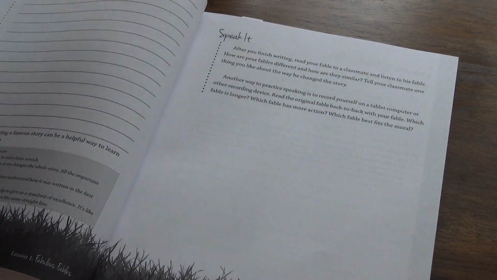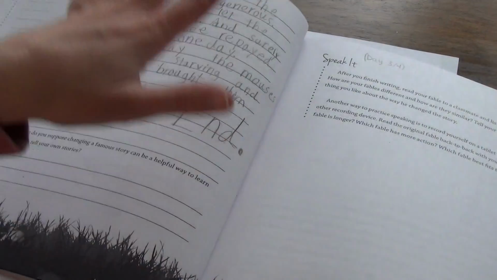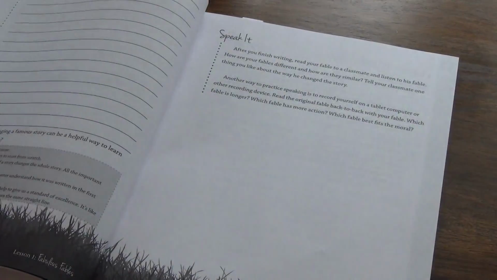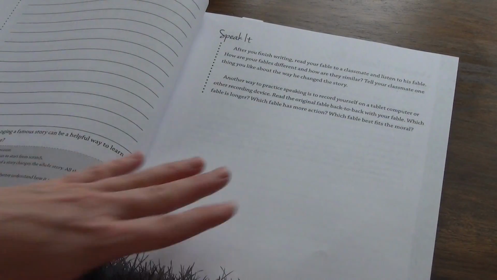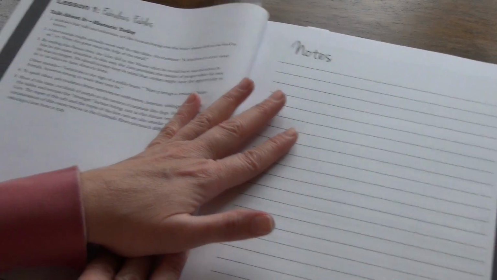And then she also took the story that she had written, and we visited the grandparents, and she read that to them. You could do that with a spouse or siblings, however you want to do it. And that is the end of lesson 1.